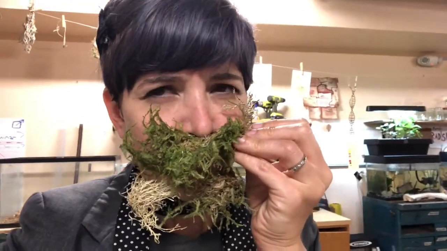Smells mossy. What is lichen anyway? I know it's a question, not an observation.